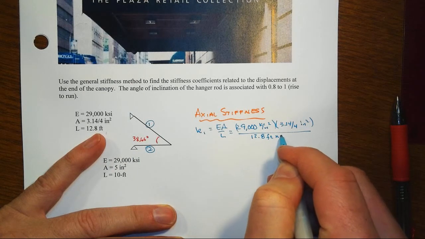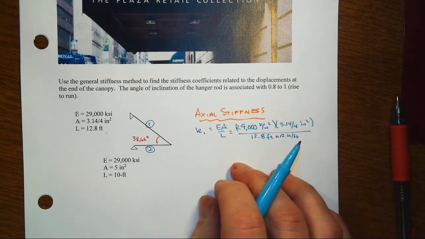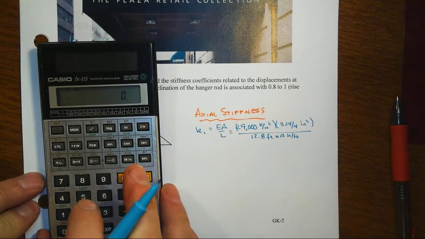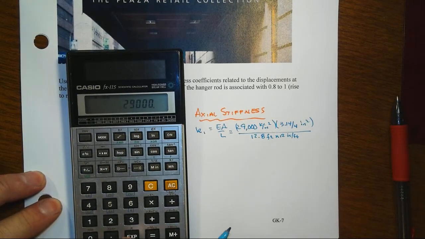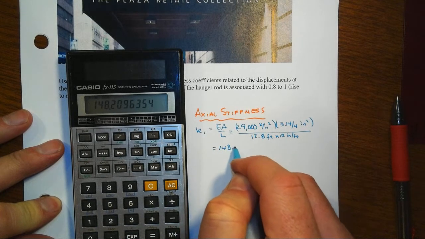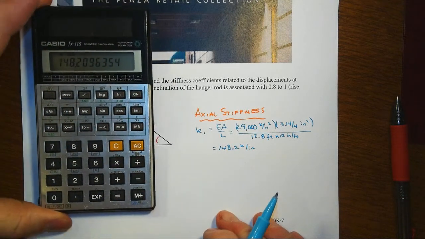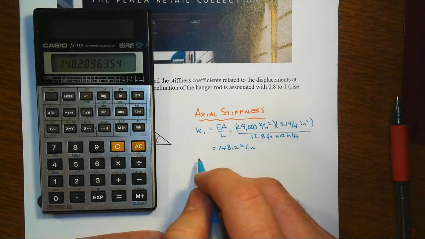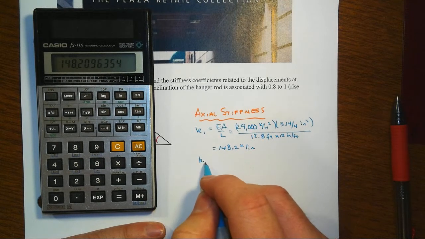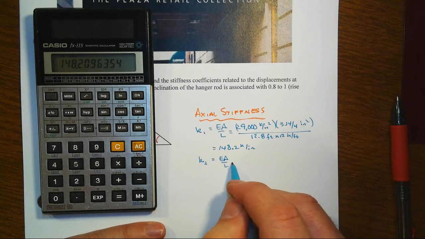It's usually more convenient to do this in terms of inches, so let's do that as well, and do a quick calc on that. 29E3 times 3.14 divided by 4 divided by 12.8 divided by 12, and we get 148.2 kips are required to elongate that rod by 1 inch. It's a lot of force. And yes, indeed, axial members responding in axial mode are quite stiff.